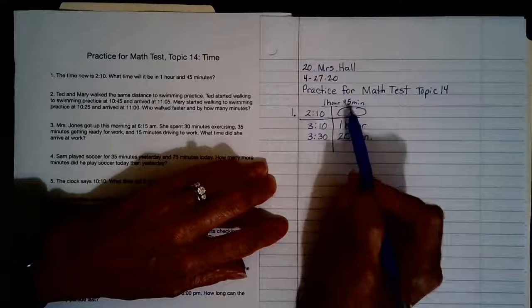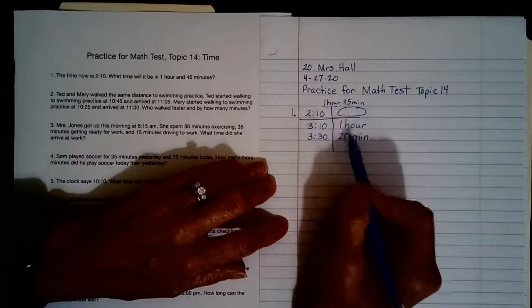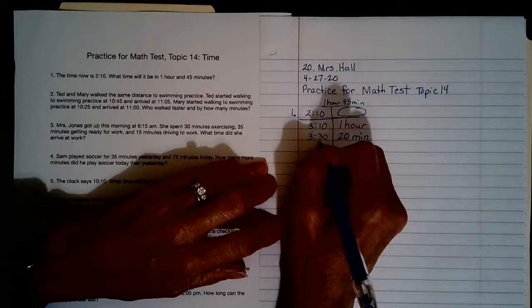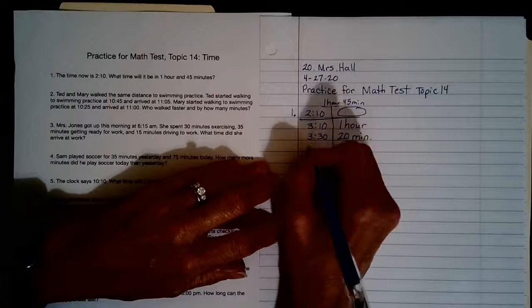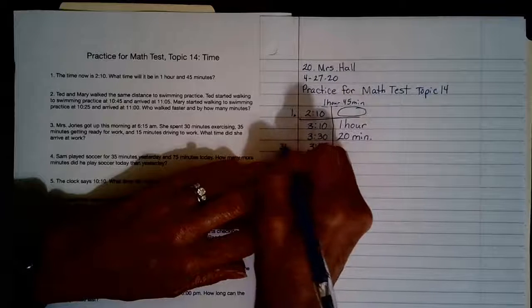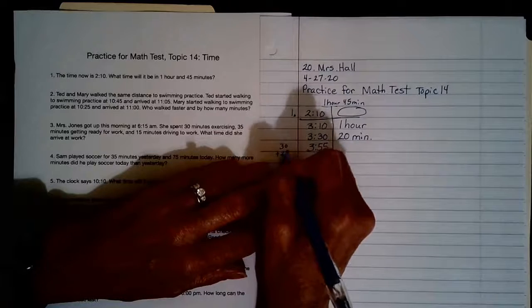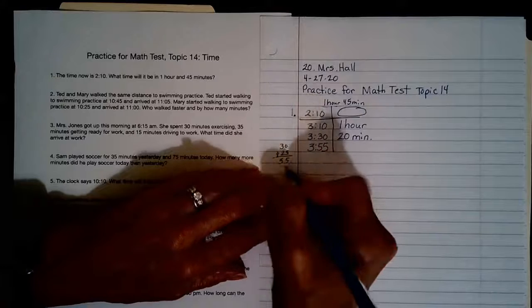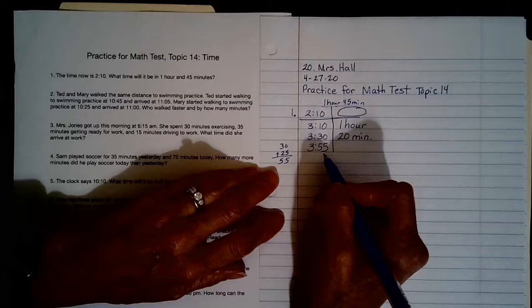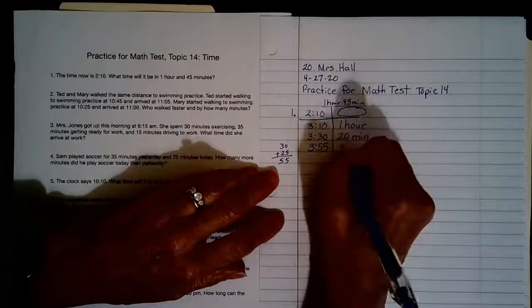And I still have 25 minutes to add to my time. So if I add 25 minutes, I would know that that's going to be 3:55 because 30 plus 25 is 55. So my time would be 3:55, remembering that at 60 minutes, that would begin a new hour. So 3:55 is where I end. I'm going to go ahead and put my 25 minutes here.